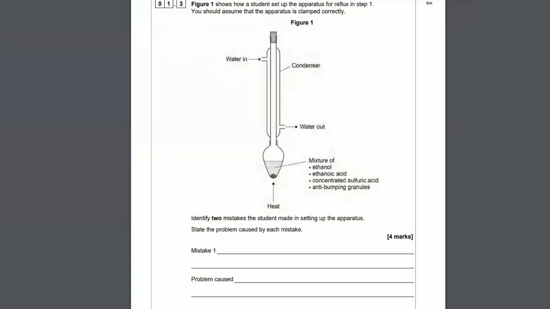Let's shrink that down a little, and again, so we can actually see what's going on here. 1.3, figure 1, that's this figure here, shows how a student set up the apparatus for reflux in step 1. So this is the reflux where we've got the ethanol, ethanoic acid, we've got the catalyst, the concentrated sulfuric acid, we've got anti-bumping granules in there as well. You should assume the apparatus is clamped correctly. So we've got clamps on here. Identify 2 mistakes the student made in setting up the apparatus. State the problem caused by each mistake.